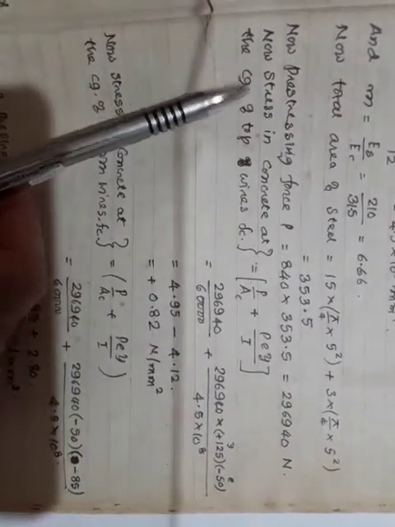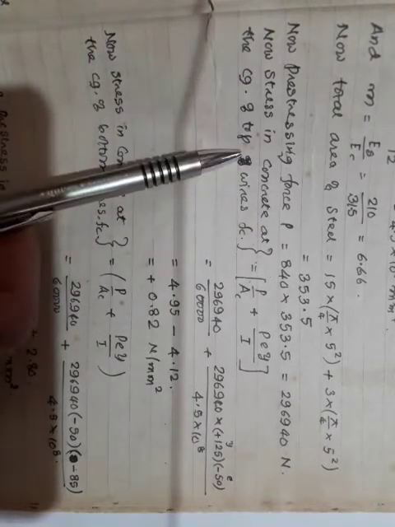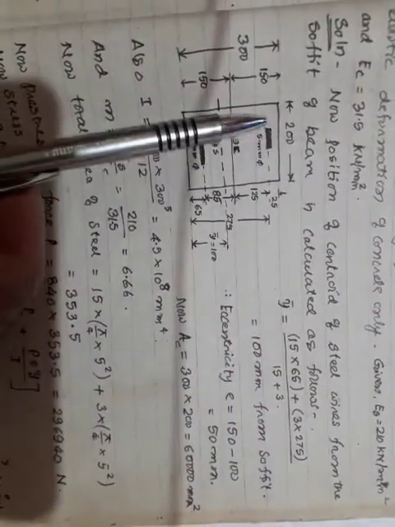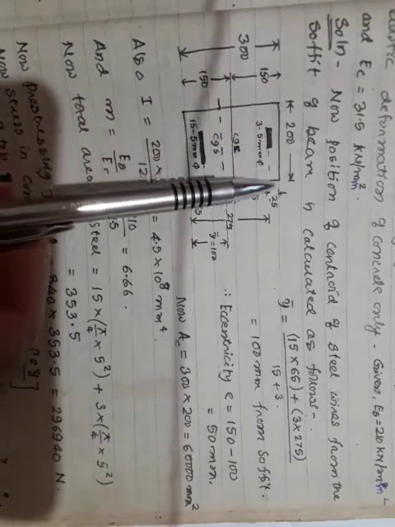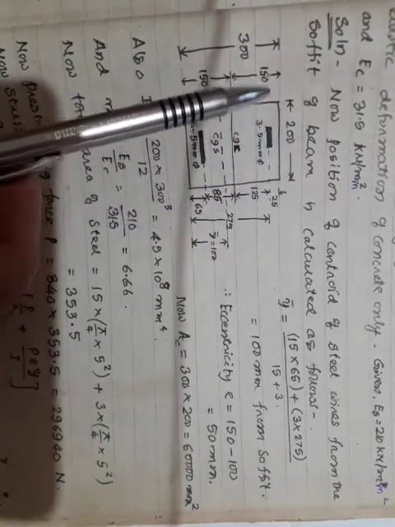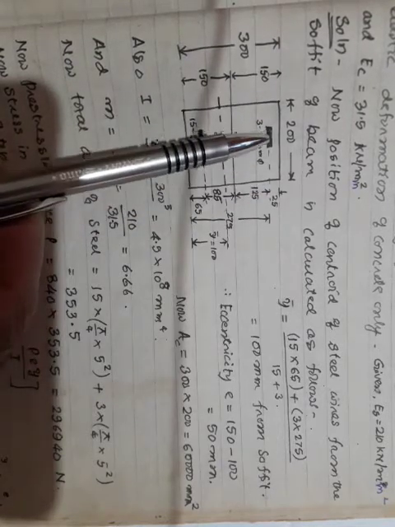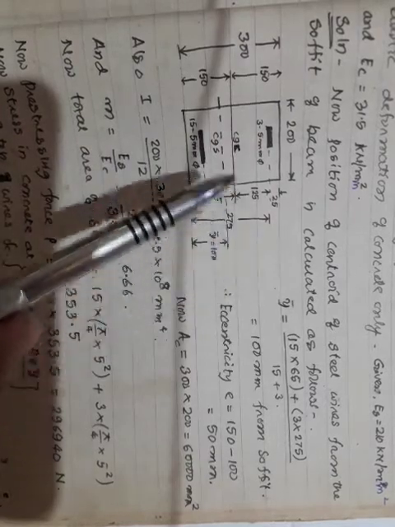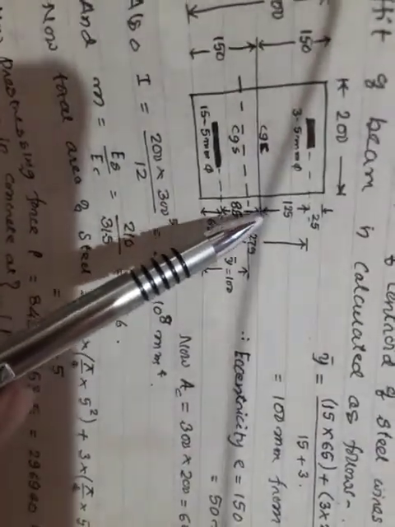Now, I would like to first calculate the stress in concrete at the CG of the top wires. Here, 3 wires are there. So I want to calculate the stress in concrete, FC, at the top level, where the steel is laid. So Y becomes how much now? Y becomes 125.